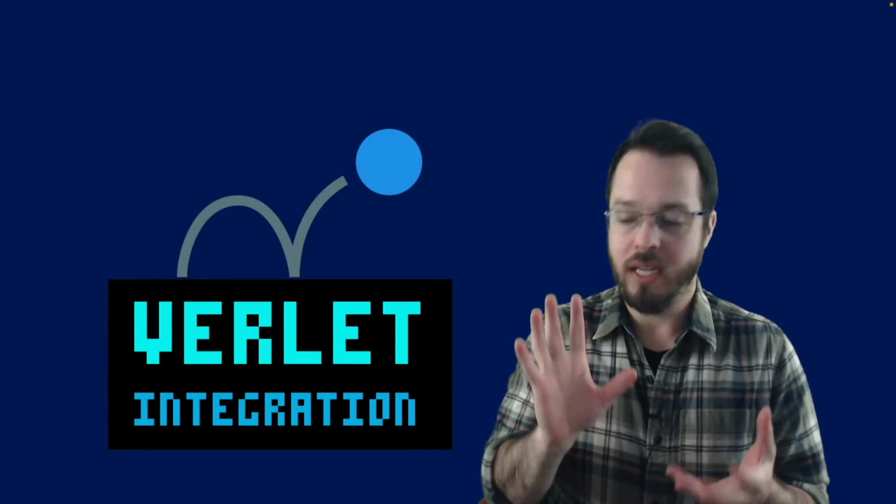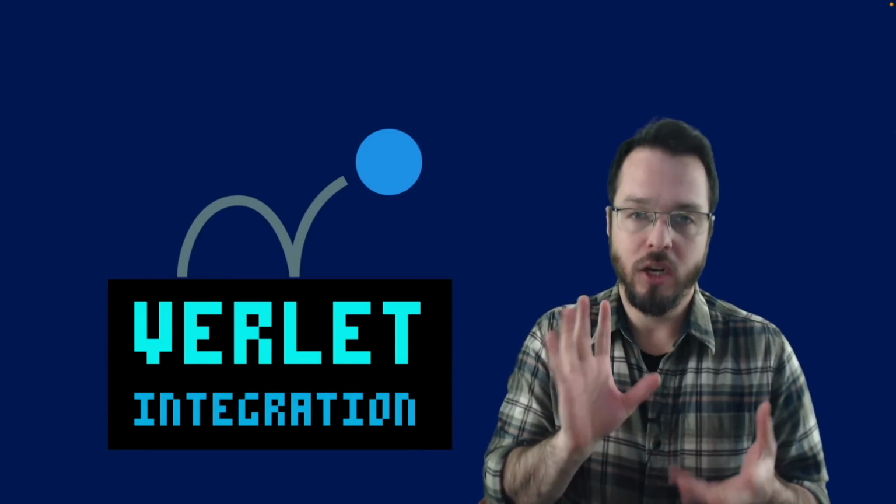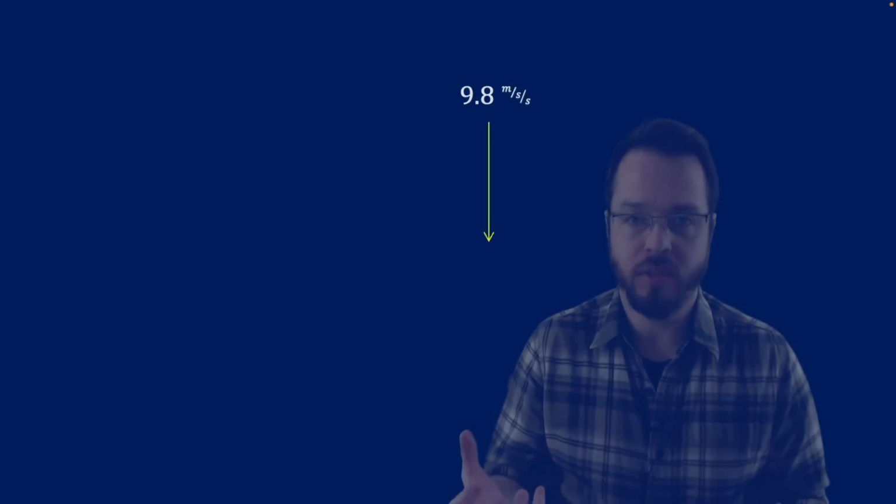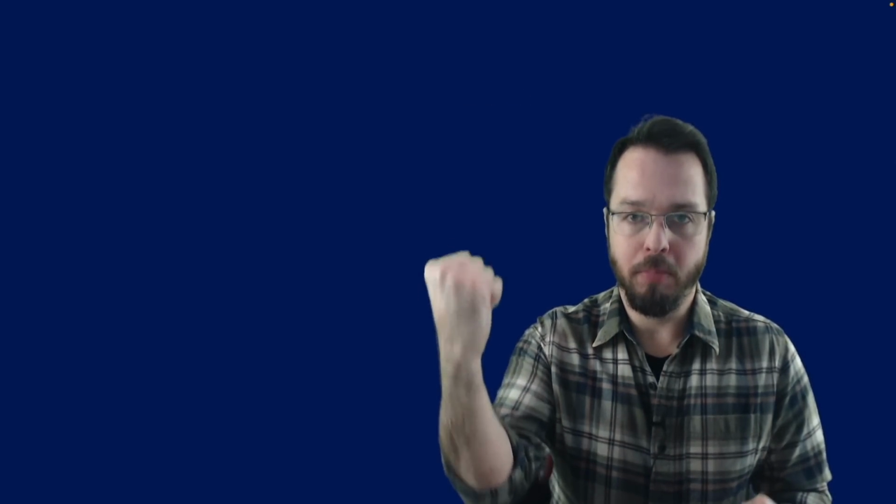So I want to start, let's just go back to the basics and look at this example right here. Think about an object that is under constant acceleration. And I think the simplest case will be an apple that is falling due to the weight force, right? So there is this weight vector pulling that apple down, and the apple falls under a constant acceleration.